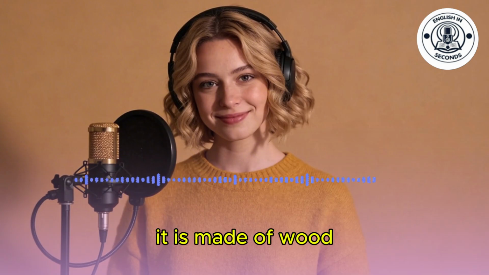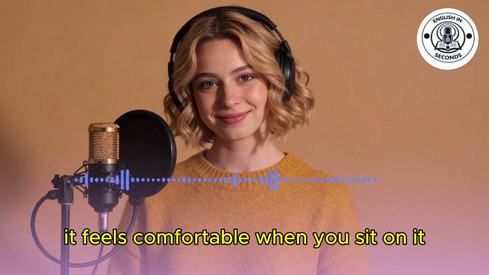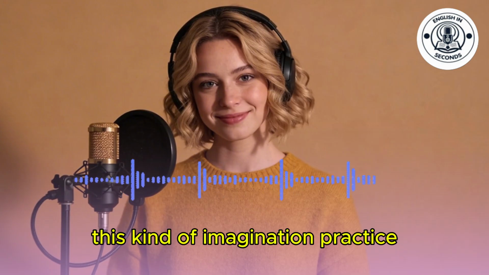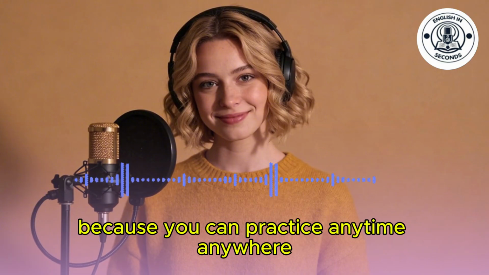It is made of wood. The seat is soft and covered with blue cloth. It feels comfortable when you sit on it. This kind of imagination practice is very useful when you are alone because you can practice anytime, anywhere.